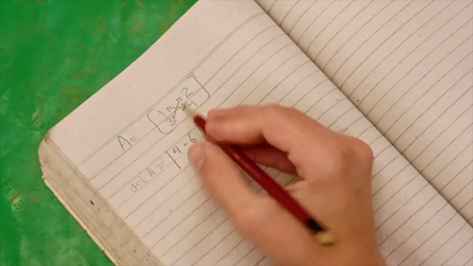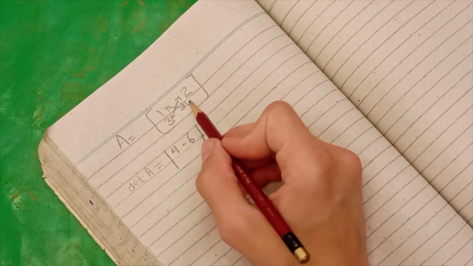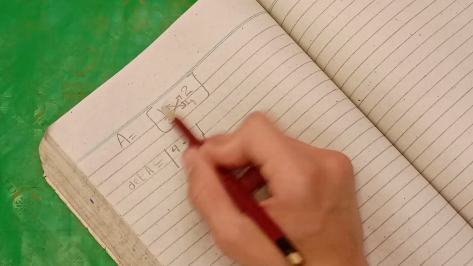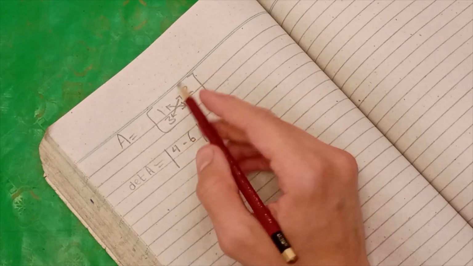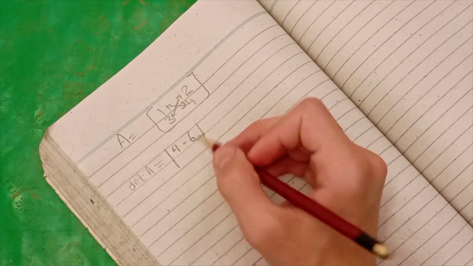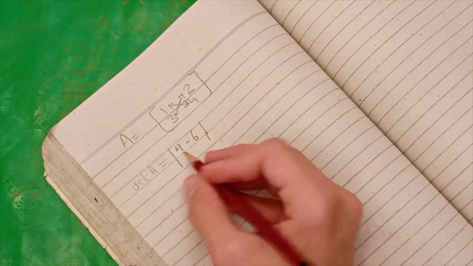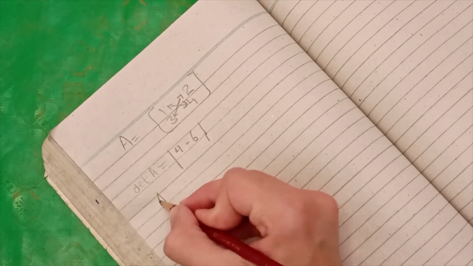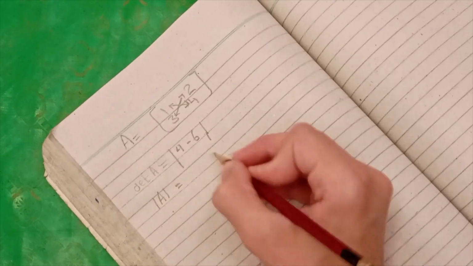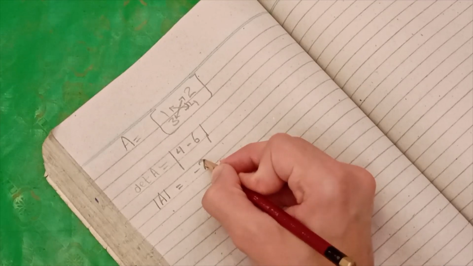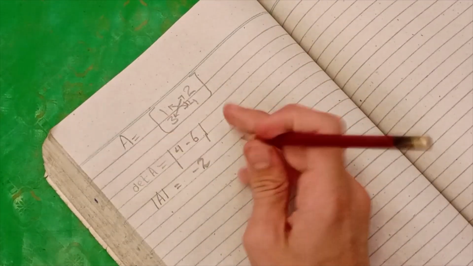We get that by multiplying 4 with 1 and 3 with 2 and putting a minus sign between them. When we subtract, we find the determinant of A, which is equal to minus 2. Hope that is clear to you.